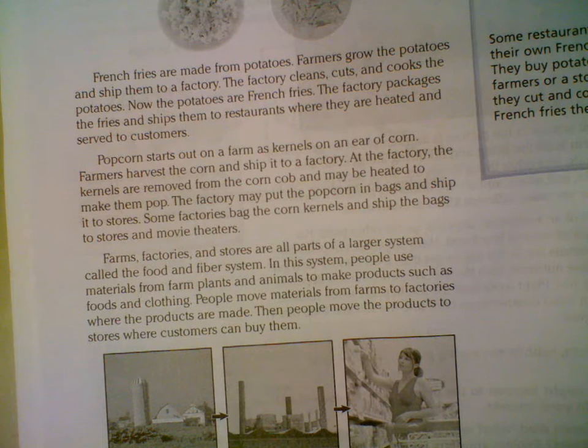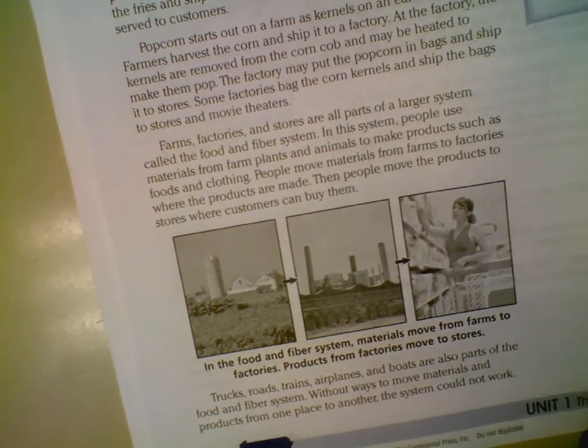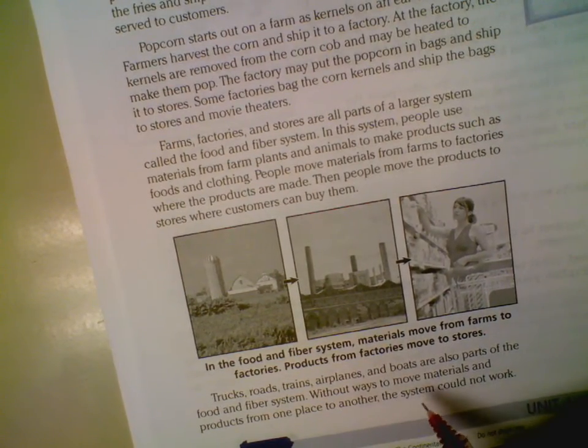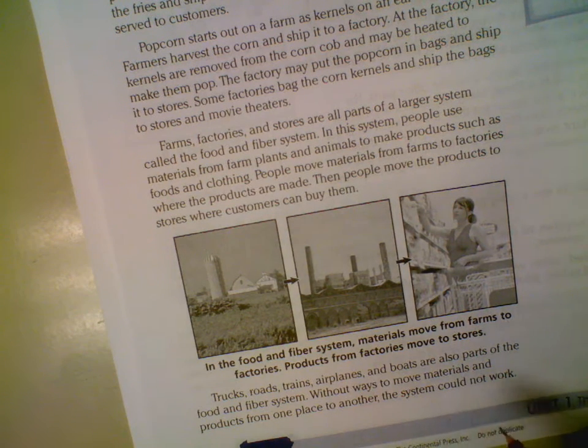Trucks, roads, trains, airplanes, and boats are also part of the food and fiber system. Without ways to move materials and products from one place to another, the system could not work.